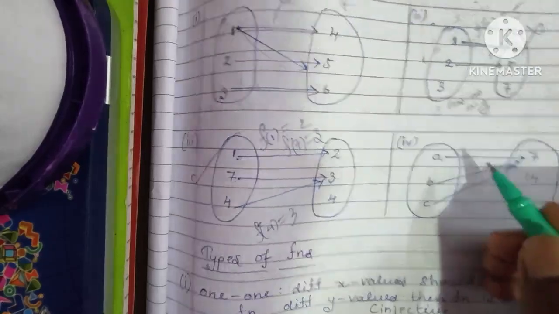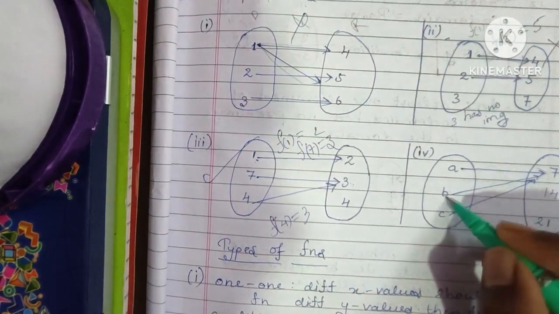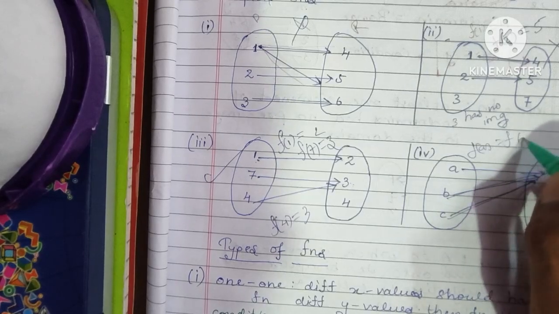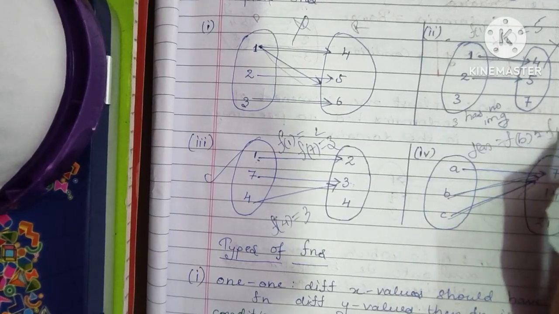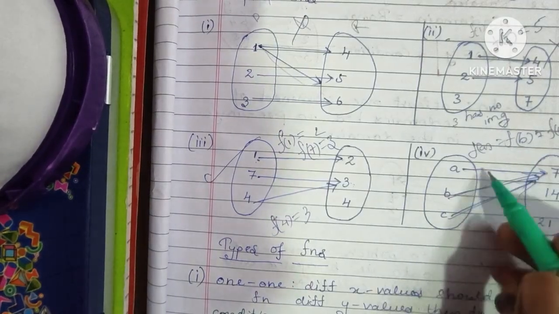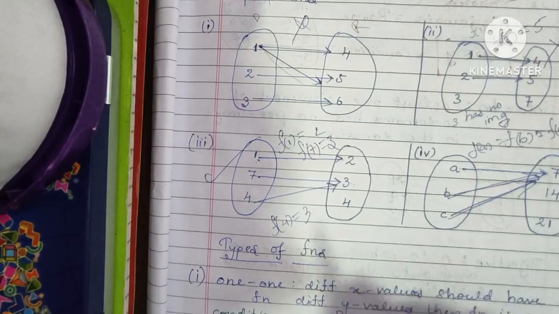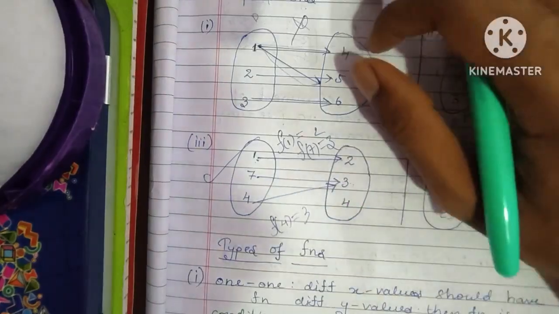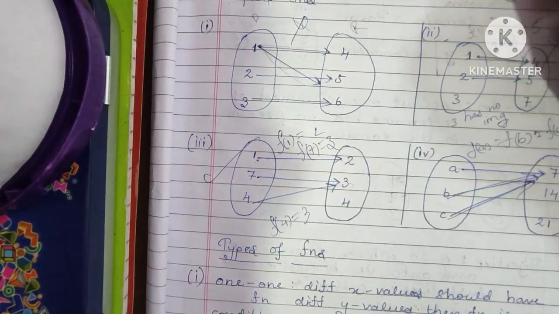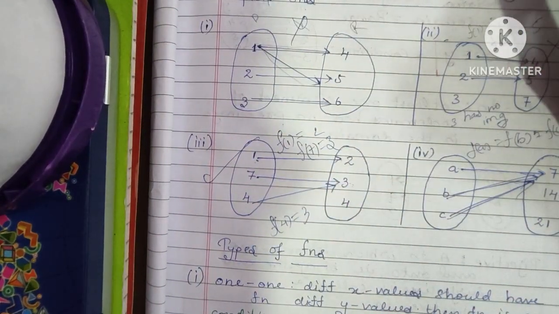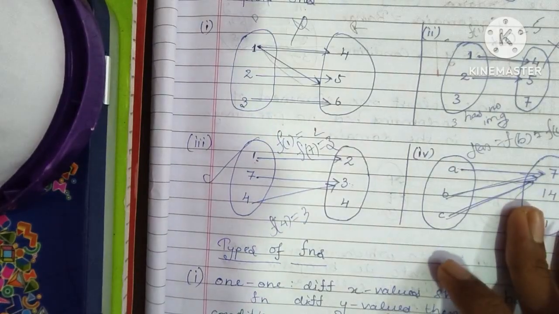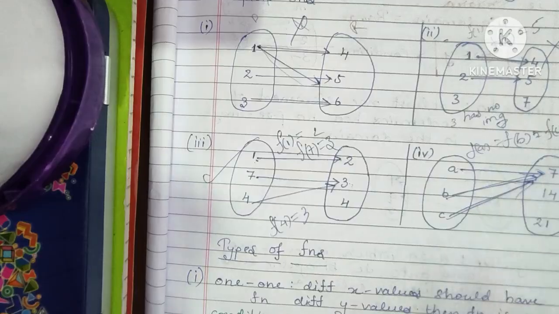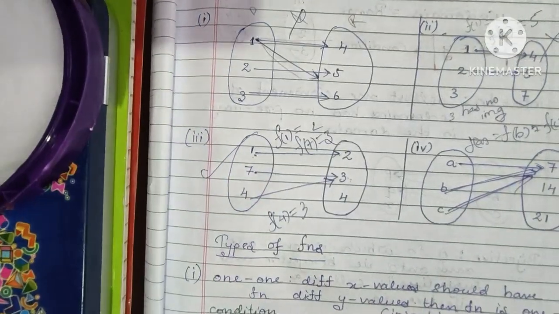Fourth one, the same way. A has image 4, B has image 7, C has image 7. That is f of A equal to 4, f of B equal to f of C equal to 7. That means each element in the domain has an image. That is the condition. Every element in the domain should have a single image. It has a single image itself. But here two elements have the same image, that is 7 itself. That is not a problem. Hence, it is a function.